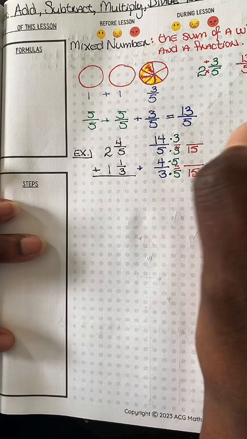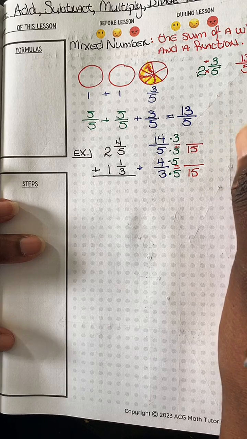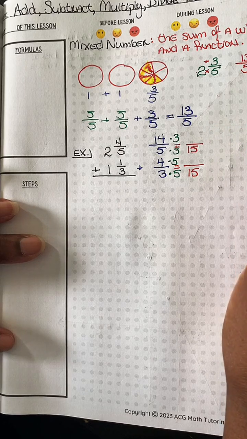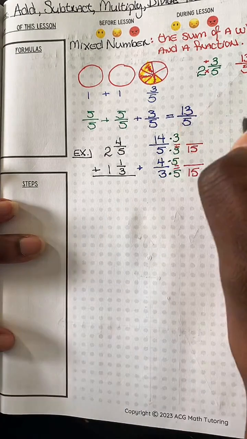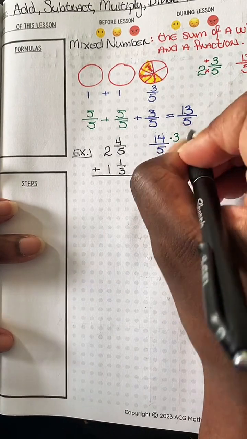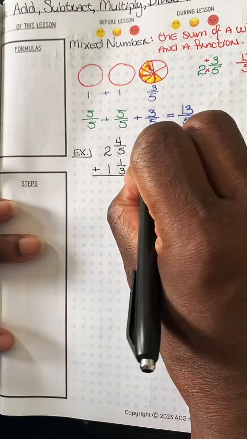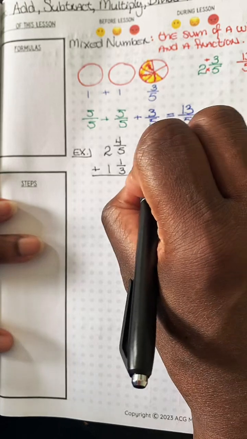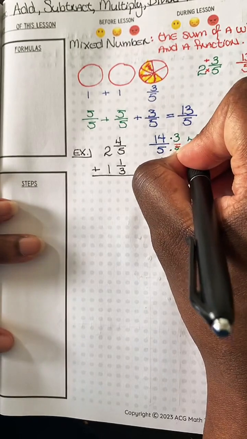Not 52. Got a little zealous. Okay, Gail's got 42. Rebecca's got 42. Oh, bring it back. A lot better. Oh, good. That's awesome. So it is going to be our 42, because 4 times 3 gave me my 2, and I carried the 1. So now 3 times 1 gives me 3, plus 1 will give me 4.